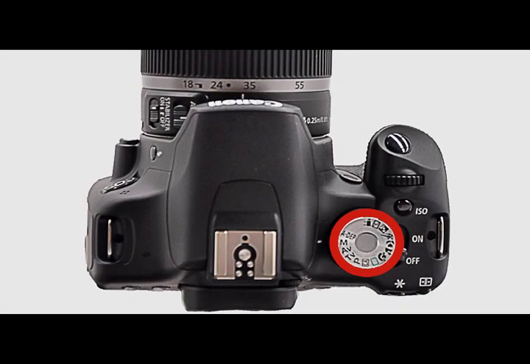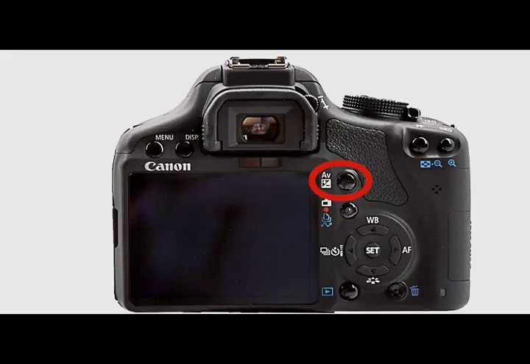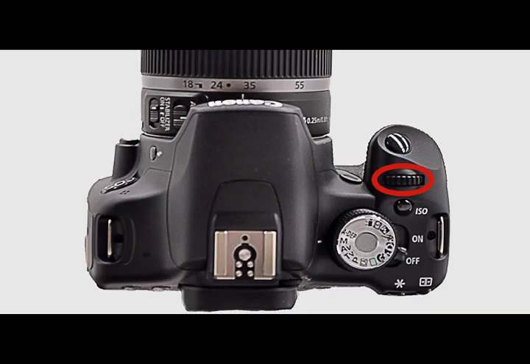The next advanced shooting mode is manual, or M mode. This mode gives you complete control of the camera. In manual mode, you will set the shutter speed, aperture, and ISO to create the exposure. To operate the camera in manual mode, rotate the mode dial to M. To set the shutter speed, turn the main dial. To set the aperture, hold down the AV plus/minus button near the top right of the LCD and rotate the main dial. Press the shutter halfway.